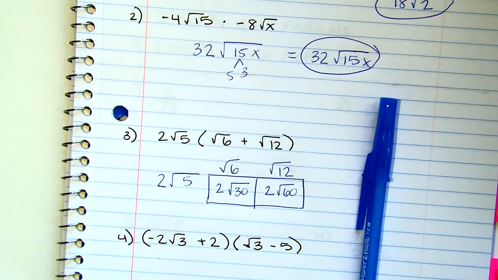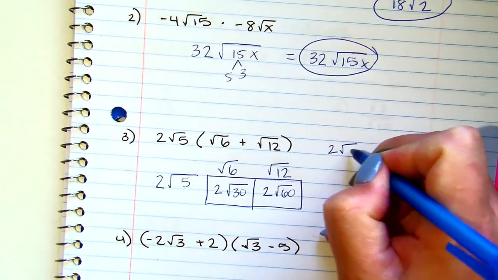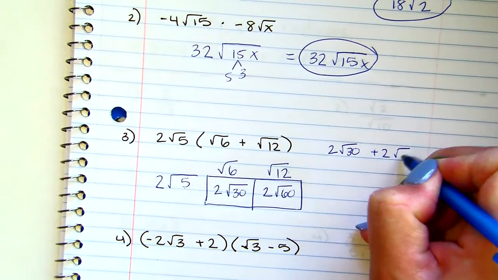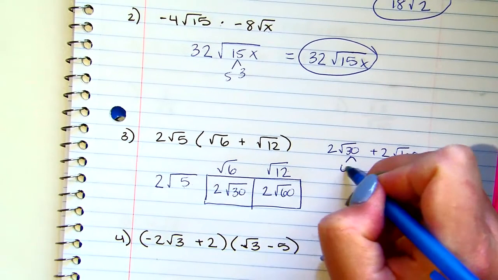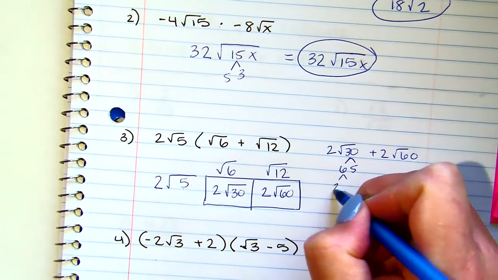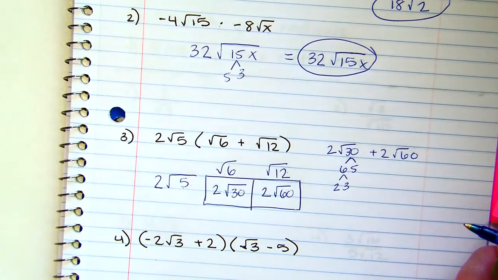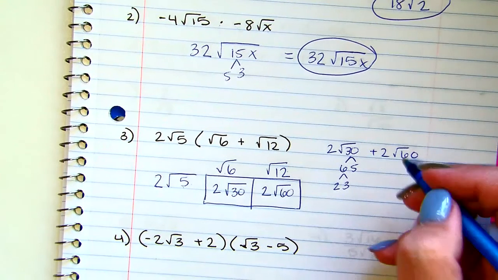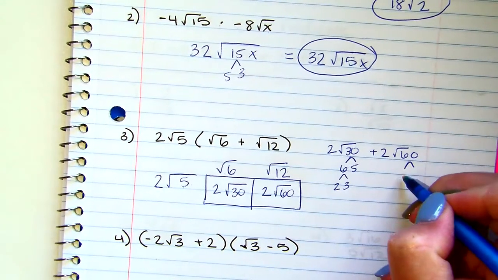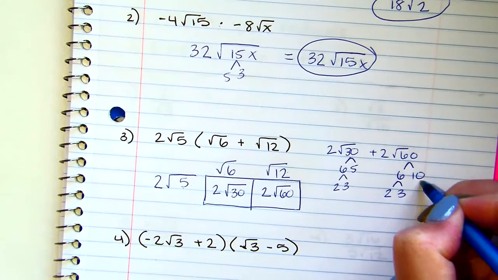Okay. What I need to do now is simplify these. So we have 2 root 30 plus 2 root 60. Let's see if we can break this down. 30 is 6 and 5, and I get 2 and 3. Here, there's nothing that I can take out of this. So my 2 root 30 is currently going to stay as is. My 60, however, I can go 6 and 10. 6 is 2 and 3. 10 is 2 and 5.